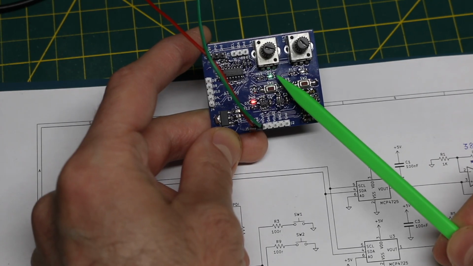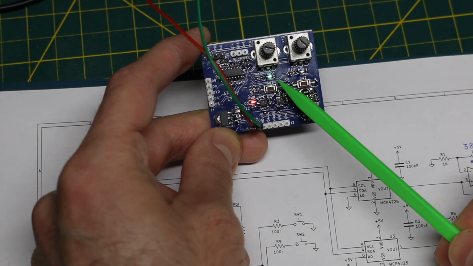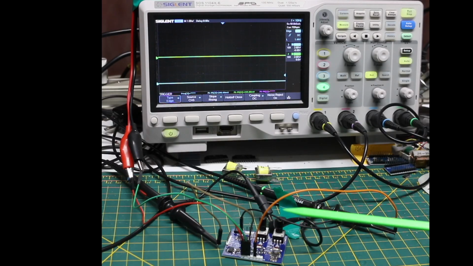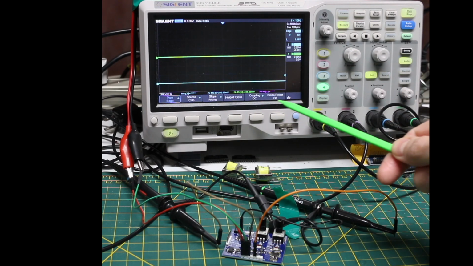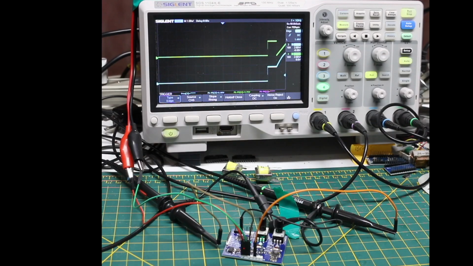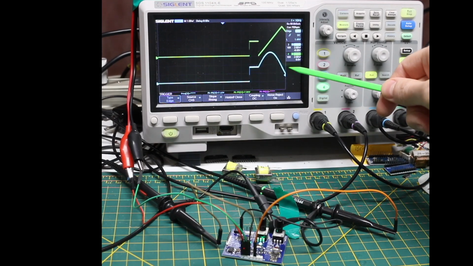So the brightness on the LED is being controlled with PWM, so it represents the frequency. I have a scope probe on the sine wave output and the triangle output, and the scope is in roll mode to have a better view of the low frequencies. So I'm going to apply 9 volts, and now the waveforms are starting.